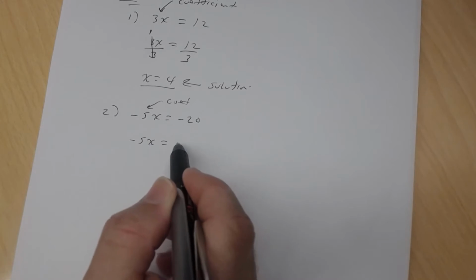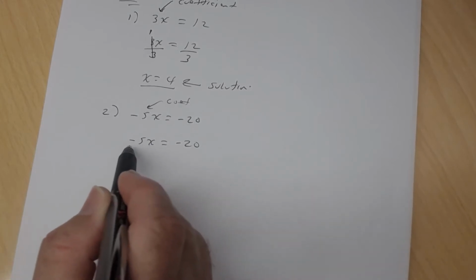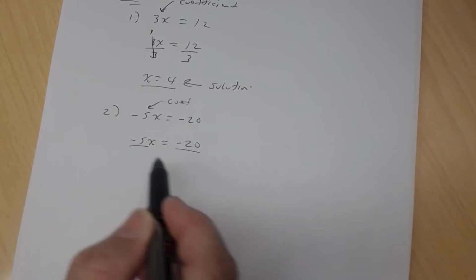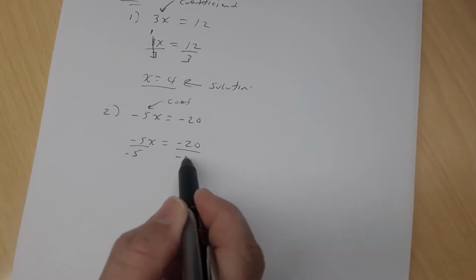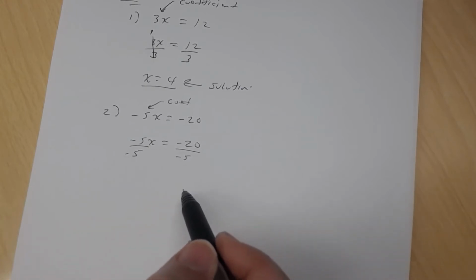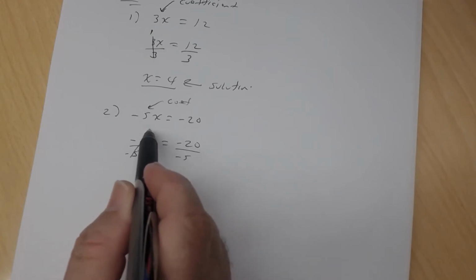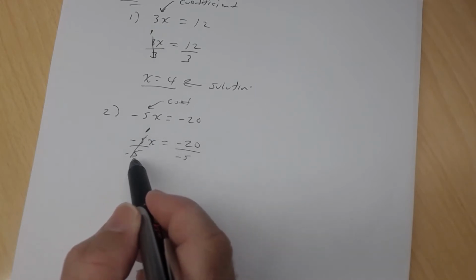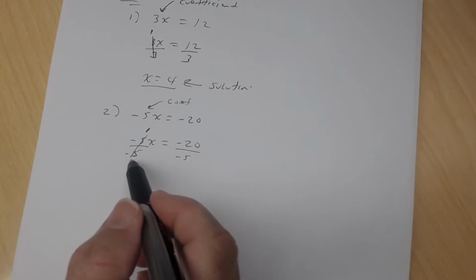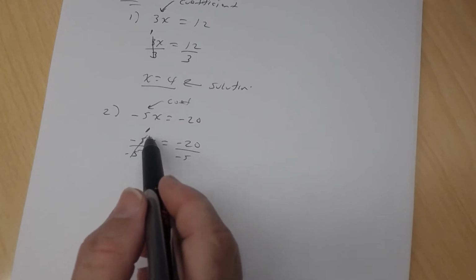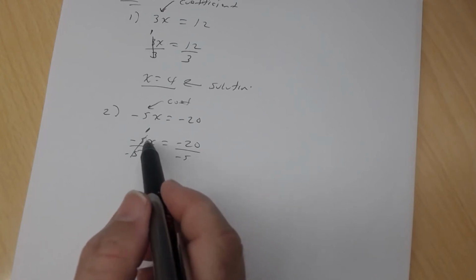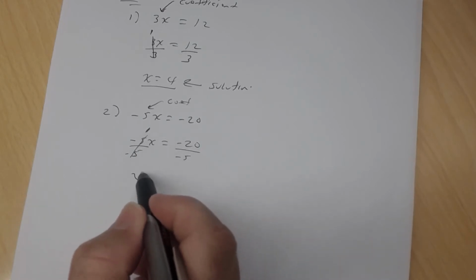And so if I want to get the variable x by itself, I'm going to divide both sides by this coefficient. So your coefficient is a negative 5. Not a positive 5, a negative 5. And now negative 5 divided by negative 5 is 1. Remember, anything divided by itself is 1, as long as you're not dividing by 0. Okay? And so negative 5 divided by negative 5 is 1. 1 times x is x, which is what I wanted.